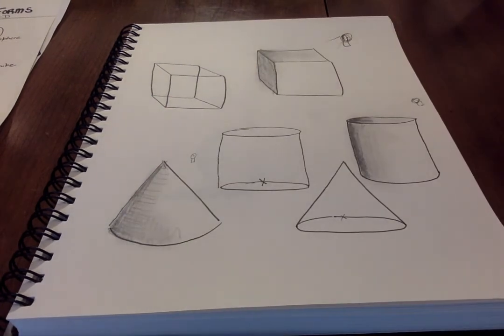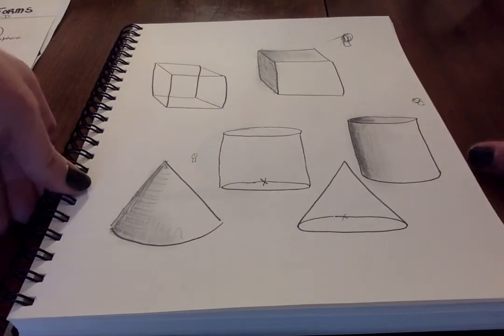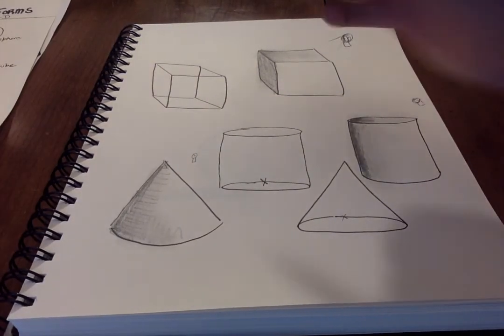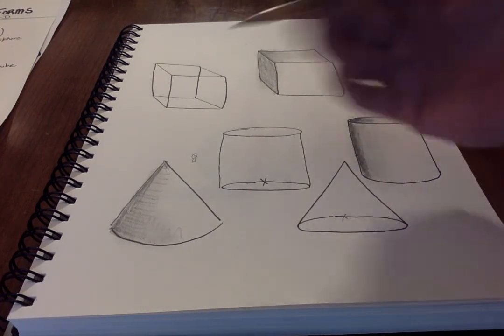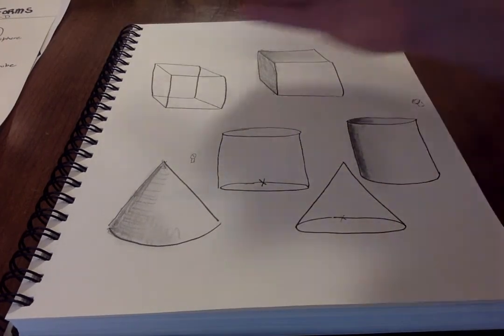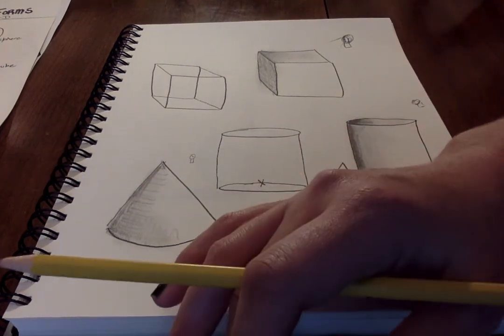So let's give it a try. Get your sketchbook, get scrap paper, and again, if you have a couple that are not so beautiful, that's okay. Cross them out, try it again. I want to see your progress. I want to see you guys trying.